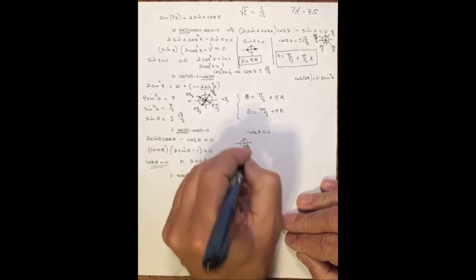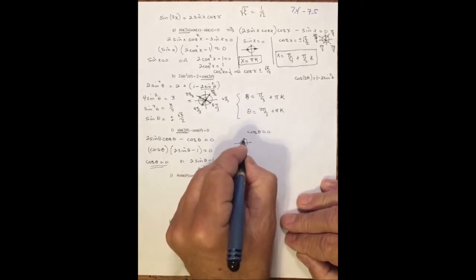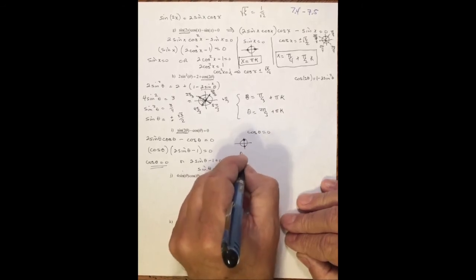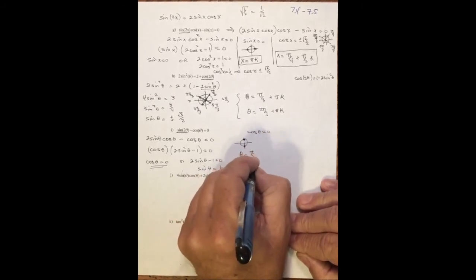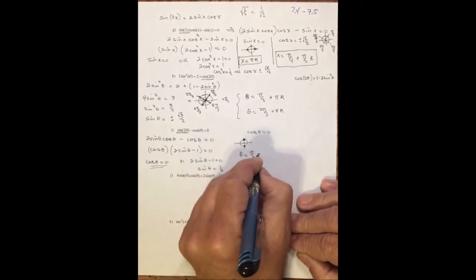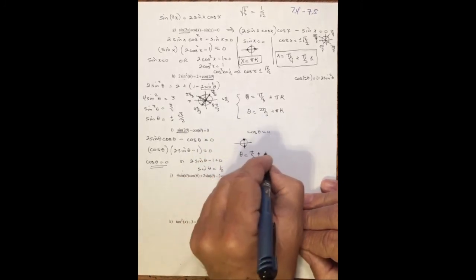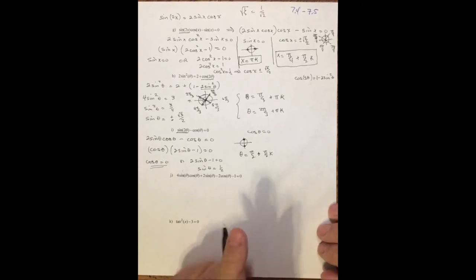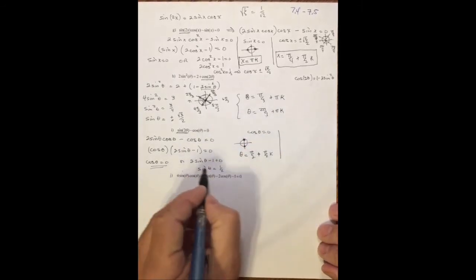Now, look at your unit circle. Where are the x values 0? Well, here and here. So we can simply say theta is equal to pi over 2, and then to go from here to the next one, I just want to add multiples of pi over 2. Okay, done.